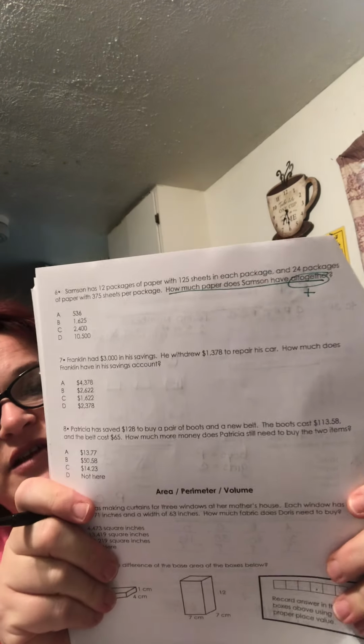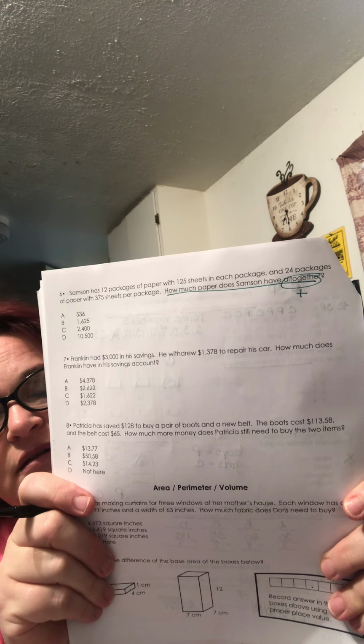All right, let's move to the back. Number 6. Samson has 12 packages of paper with 125 sheets in each package and 24 packages of paper with 375 sheets per package. How much paper does he have altogether? So this is just adding. How much paper does Samson have altogether? I'm going to add. I underlined my question. I found my hint, which was altogether. However, it's not that simple.